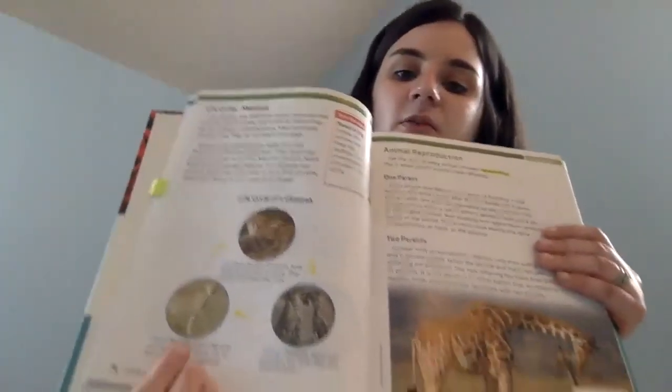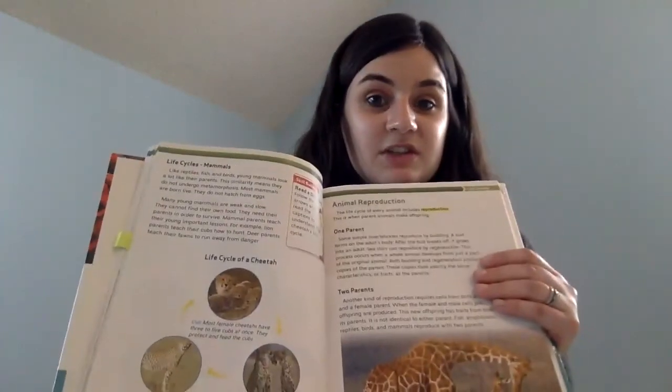Okay, we are going to stop there for now. At this time, you can go back and you need to draw and you need to make sure you label and write the words. You need to write the words, actually. It's important. You need to write the words for the cheetah life cycle, turtle life cycle, ladybug, and frog life cycle. And then submit it on Class Dojo portfolio.